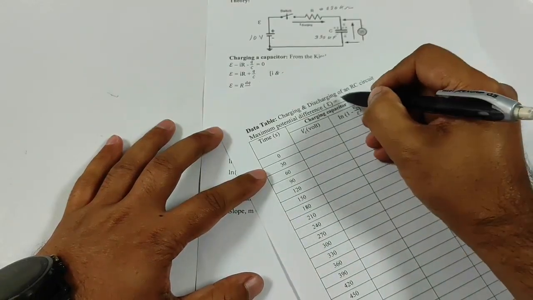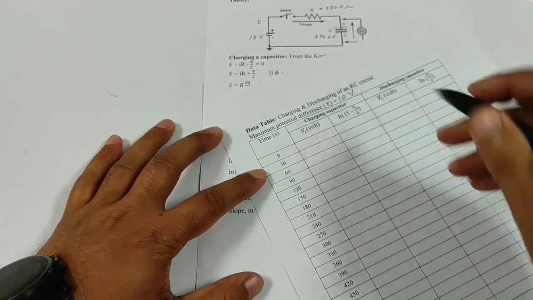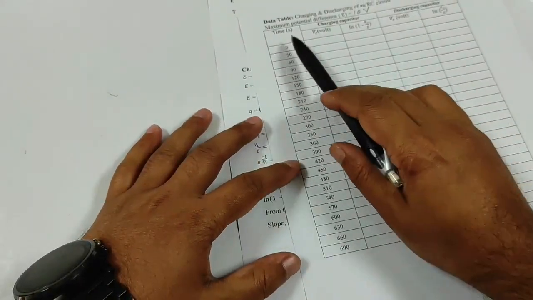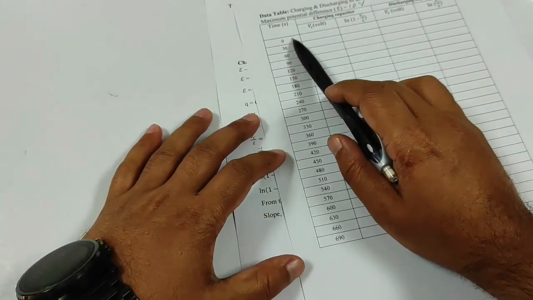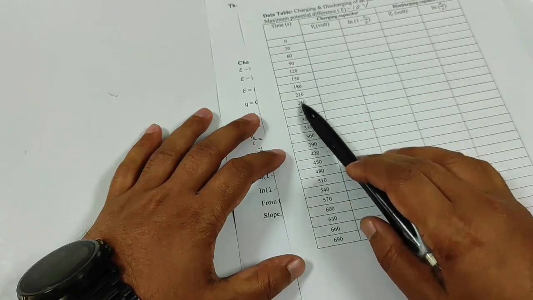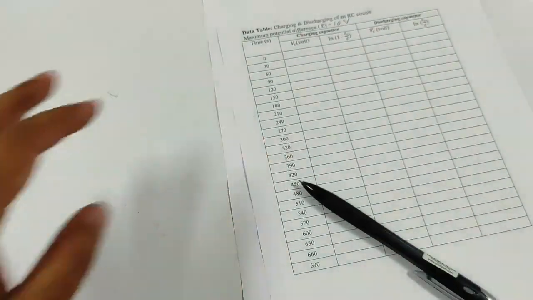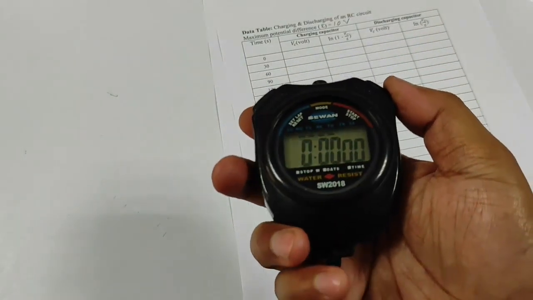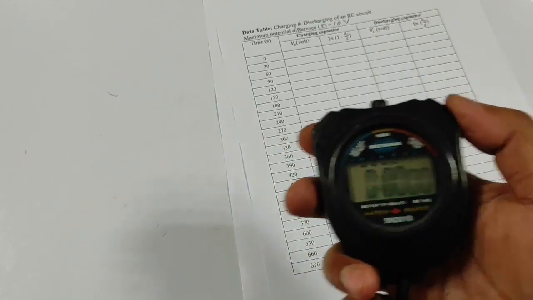Again we are using 10 volts from our power source. This is always 10 volts, a constant, and then those are the times. You can see I will take the reading at 0 seconds, 30 seconds, so a 30-second interval, and for this reason we have this stopwatch. I will start the stopwatch, and after 30 seconds I will take the reading.